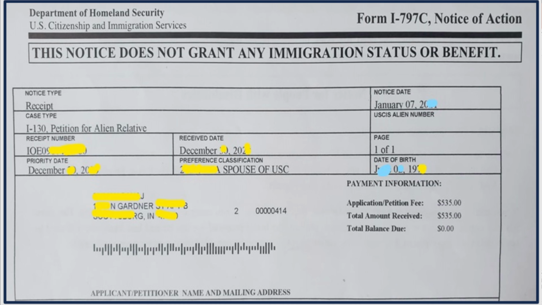This I-797C will have a receipt number. A receipt number is what you need to check the status of your case or petition. You can go online to USCIS case status, enter your receipt number, and keep checking your petition status.